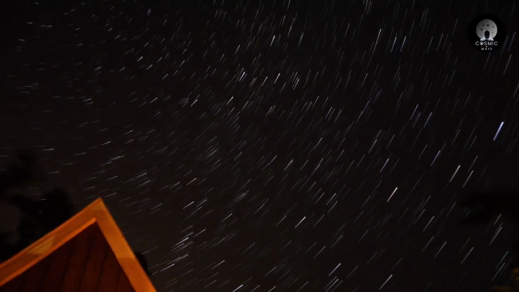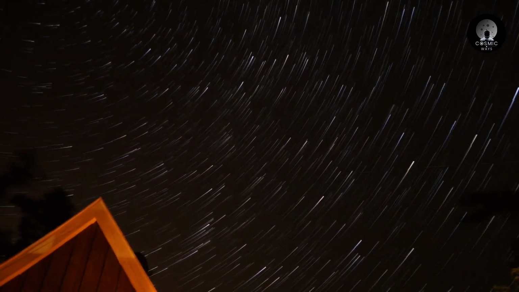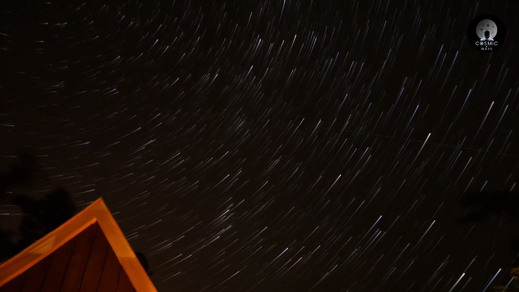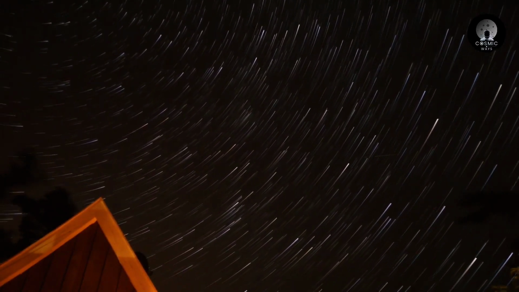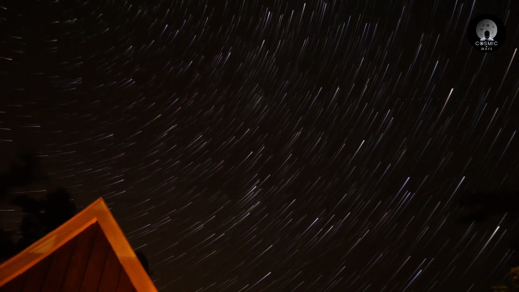So before going to the technical part of creating star trails by using smartphone, let's first understand what star trails are and how they are formed with the help of this short video. A star trail is a long exposure photograph that shows the movement of stars in the night sky. The stars appear to move in the sky, but it is actually the rotation of the Earth that causes the perceived movement. Star trails reflect Earth's rotation, or spin, around its axis.